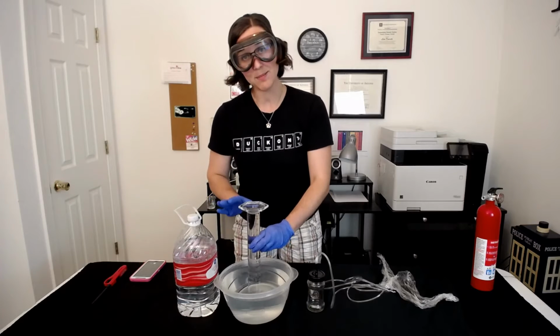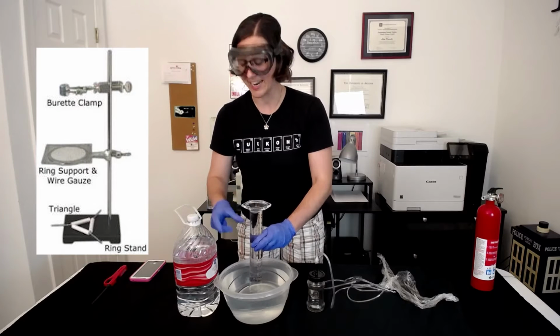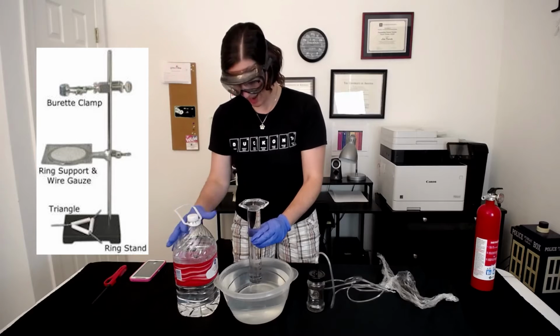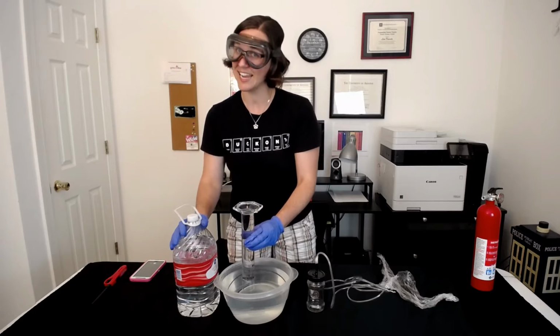Ideally, you'd be working in a lab situation where you have a ring stand and a clamp where you can hold this straight up and down. Since I don't have that at my disposal, I'm going to do a jerry-rigged version and just lean it against the bottle.